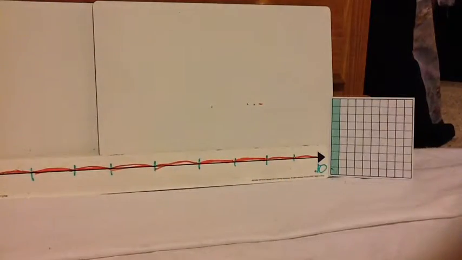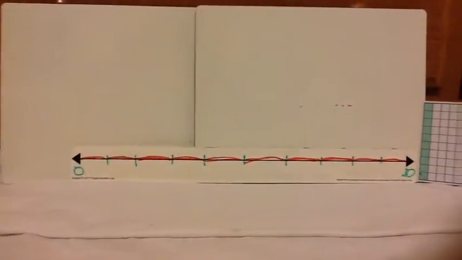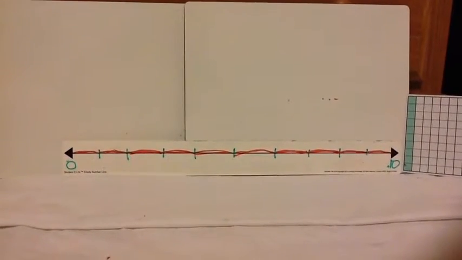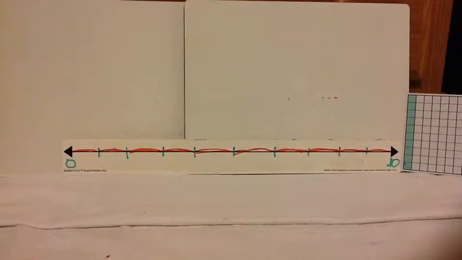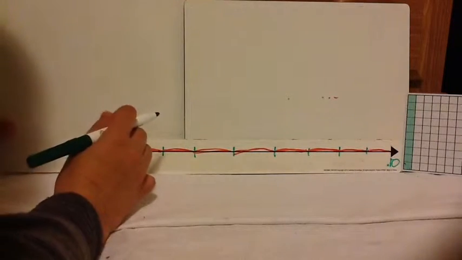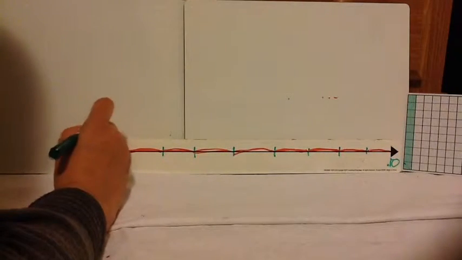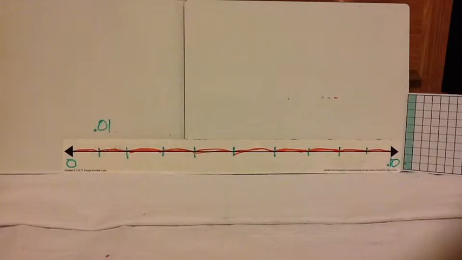So if this is between 0 and 10, that means each of these has a value of 1. But remember, we're in decimals, so it's like we're under 10 cents. So this would be 1 cent. So 1/100th is how you would say it.